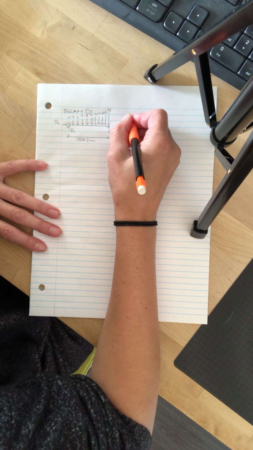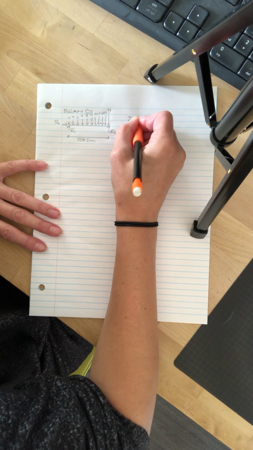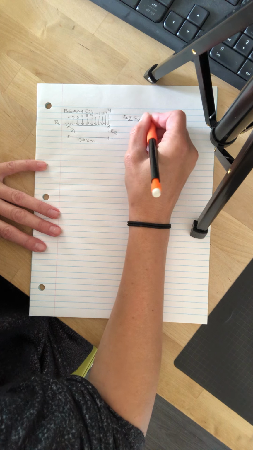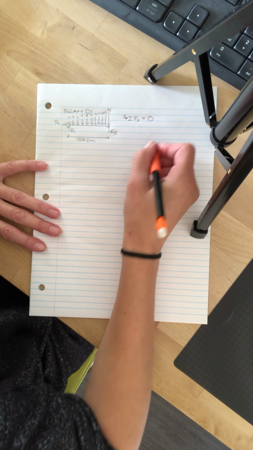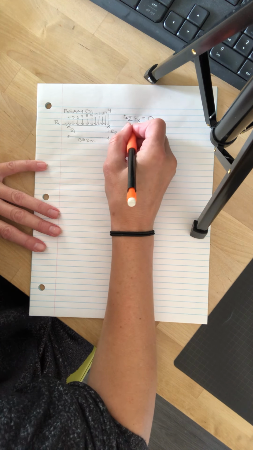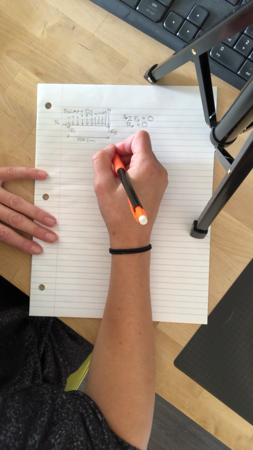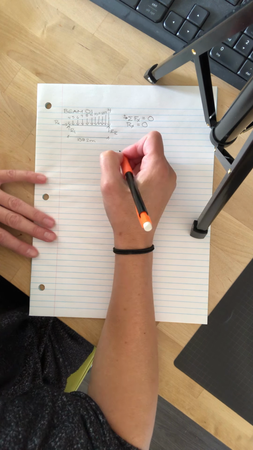We know that we can sum our forces in the x direction, with that being positive, and we want to know what it takes for this to be in equilibrium. The only thing we have is our x reaction. So we know that for this to be in equilibrium, our x needs to be 0.